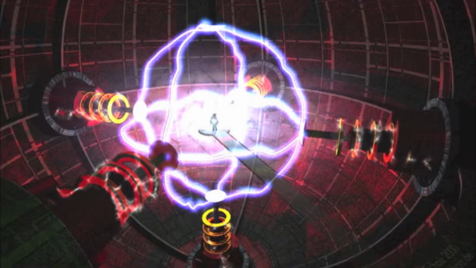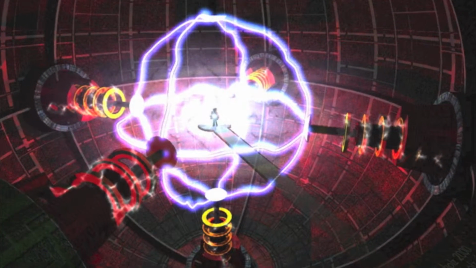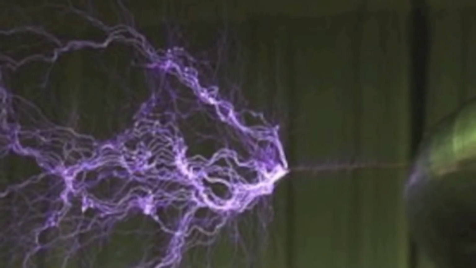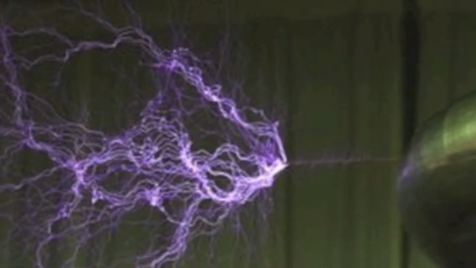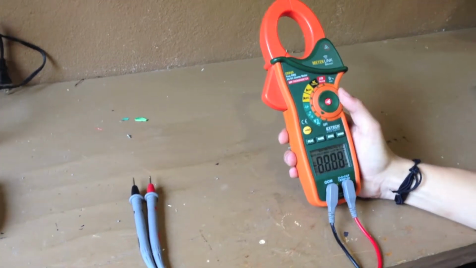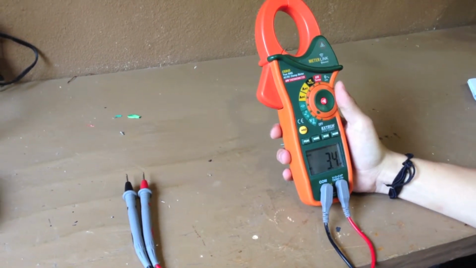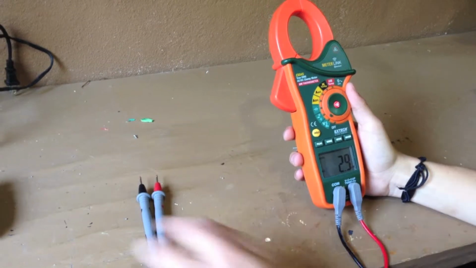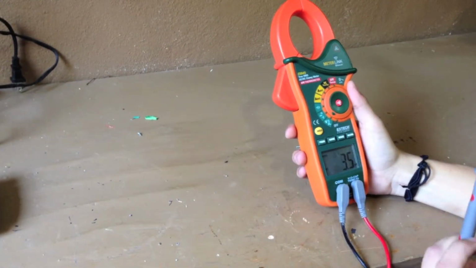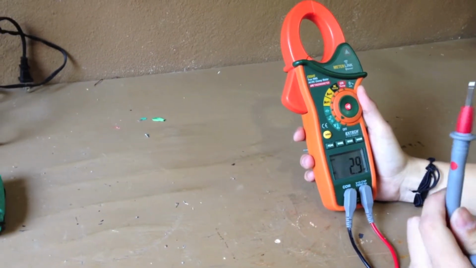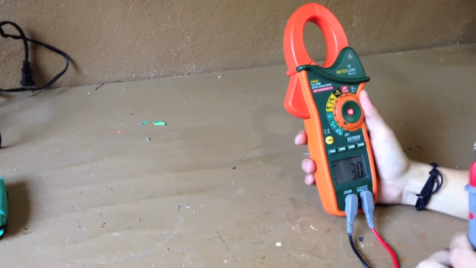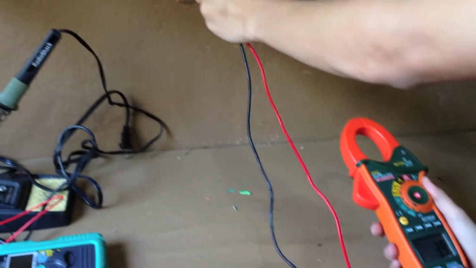First, what is the voltage? Voltage is the unit of electrical pressure. Voltage is broken into 2 sections, AC and DC, alternating current and direct current. Turn the dial to voltage, put it in AC. To measure voltage, connect 2 leads in parallel between the 2 points where the measurement is to be made.